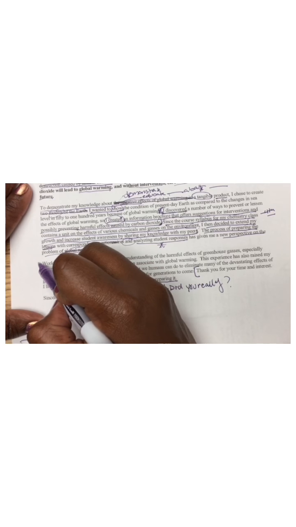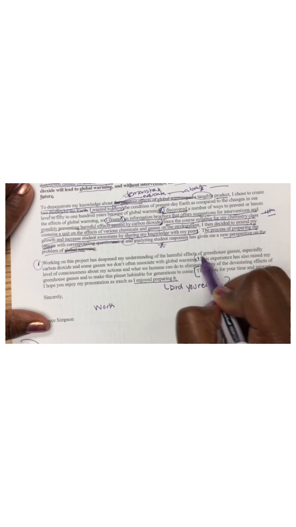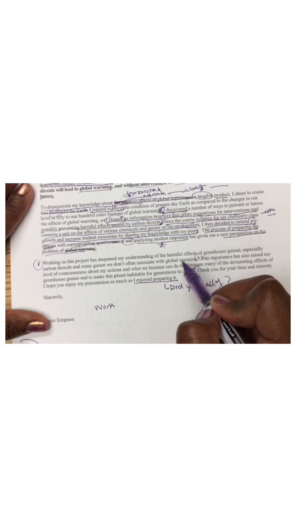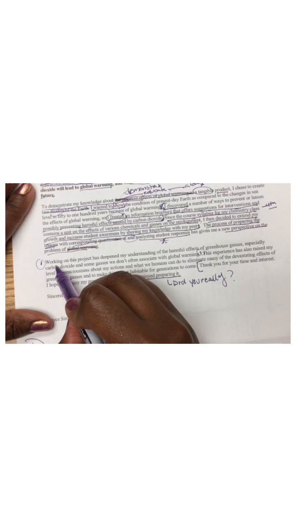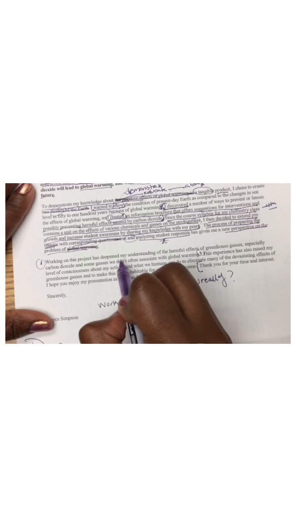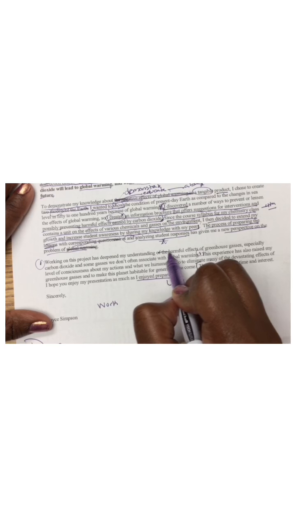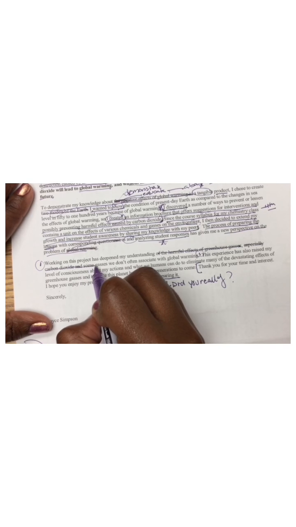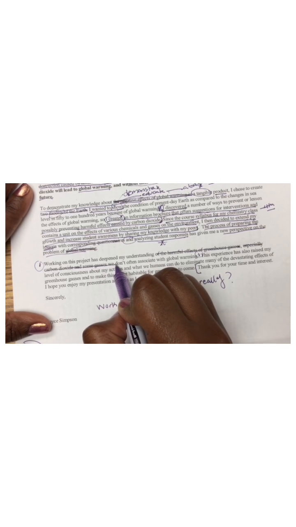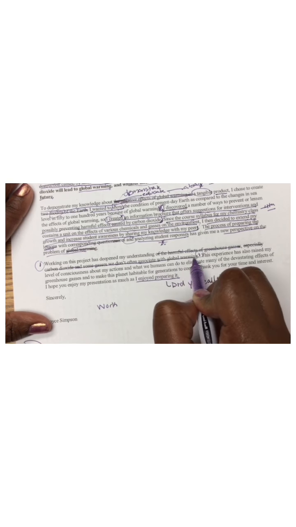So, either this can be your first sentence or this can be your first sentence. So, working on this project has deepened my understanding of the harmful effects of greenhouse gases, especially carbon dioxide and some gases we don't often associate with global warming, okay?